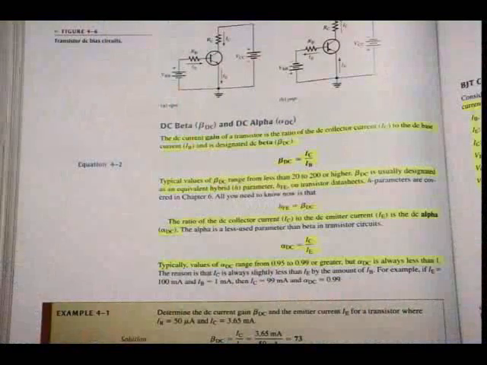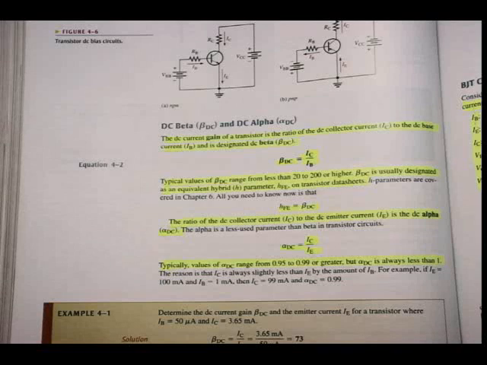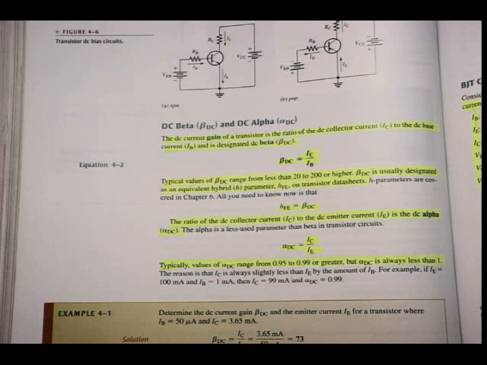You can underline the following as well. It says typical values of beta DC range from less than 20 to 200 or higher. I think the transistors that you are issued in the lab to work with have a beta of 350 to 400. But we will talk in more detail about beta.